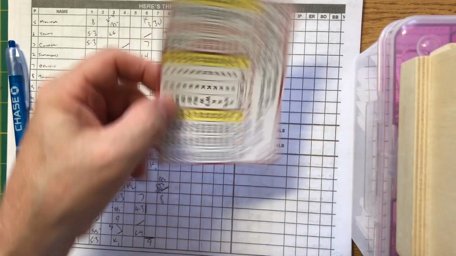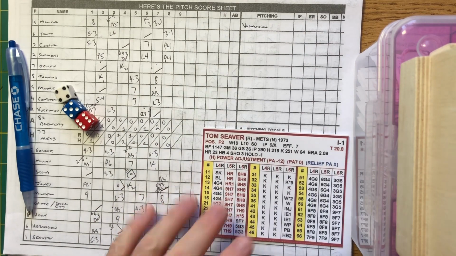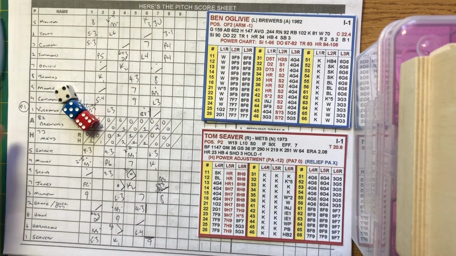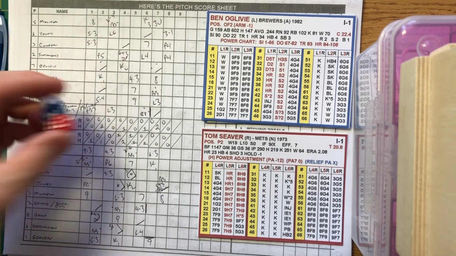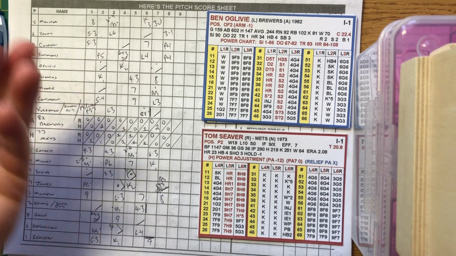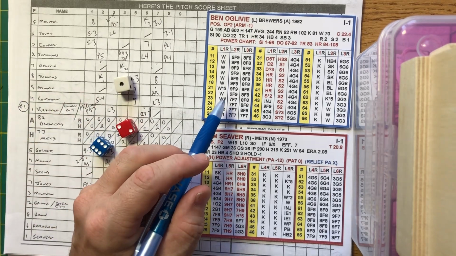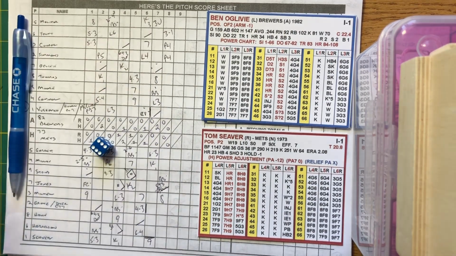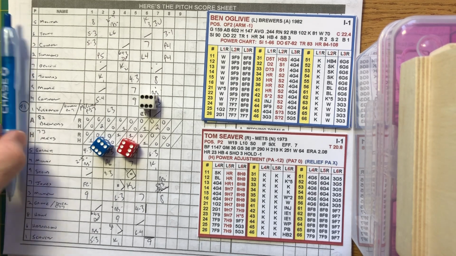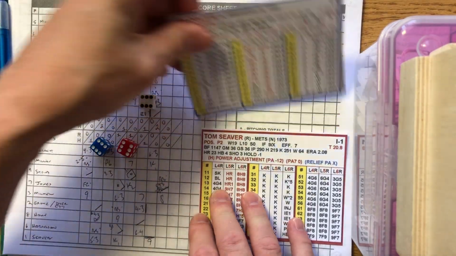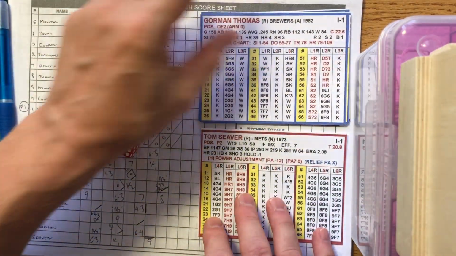Seaver looking to finish the deal. It's Oglivie, Thomas, and Moore coming up in the Brewer 9th. 2-0 Mets. Benji is 2 for 3. The pitch is a 2-16. Chance for Rusty Staub on the run. And Rusty is going to make a shoestring catch one more time. 1 down in the 9th inning. Nice play by Rusty Staub.